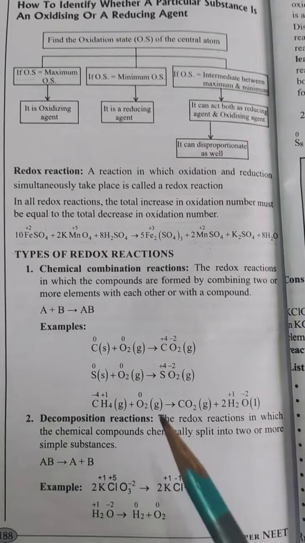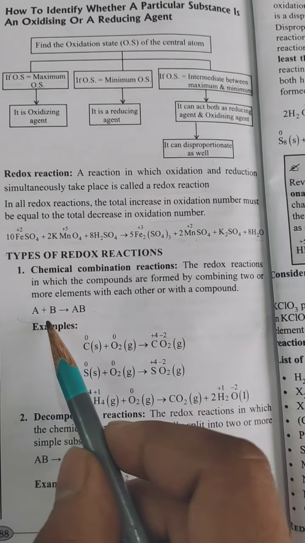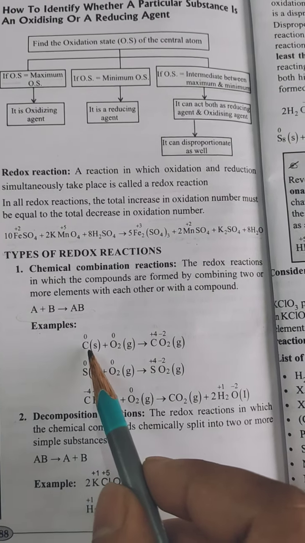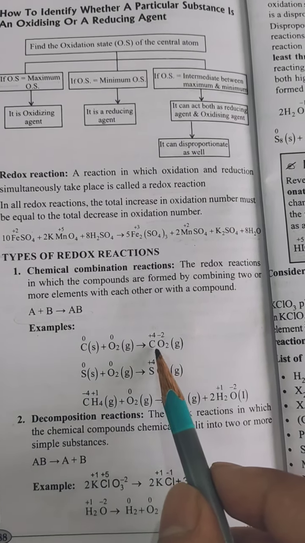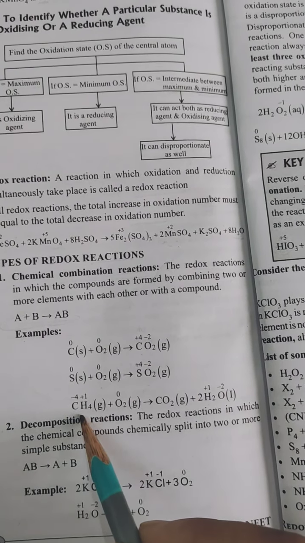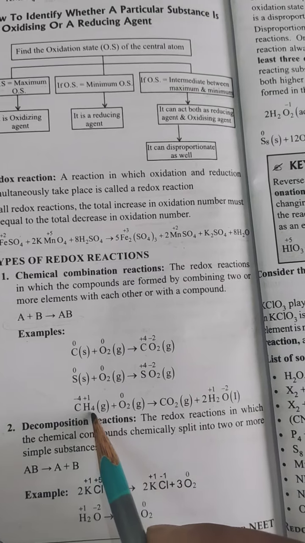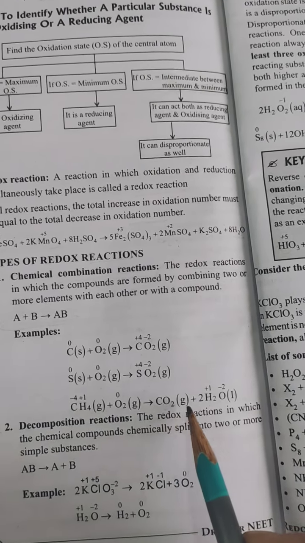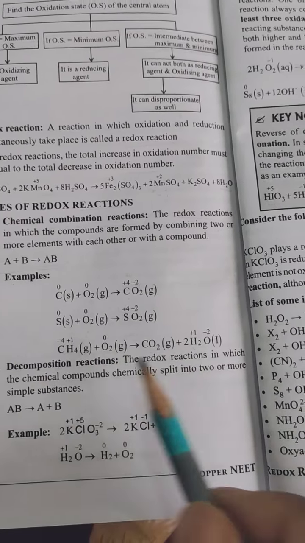Example: A plus B gives AB. Next, carbon plus oxygen will give carbon dioxide. Sulfur plus oxygen will give sulfur dioxide. Methane plus oxygen will give carbon dioxide plus 2 molecules of H2O.